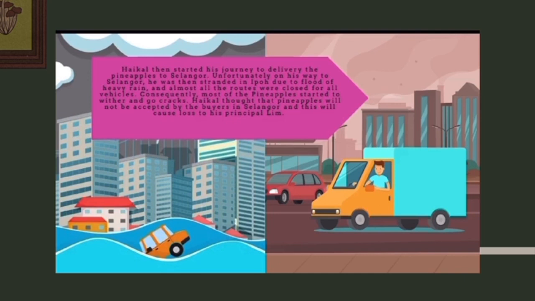Consequently, most of the pineapples started to wither and crack. Haikal thought that the pineapples would not be accepted by the buyers in Selangor, and this would cause loss to his principal, Lim.